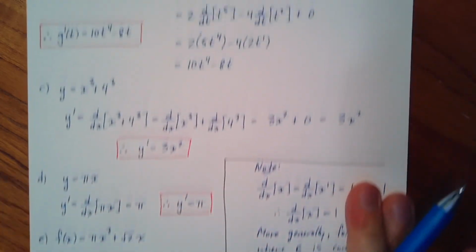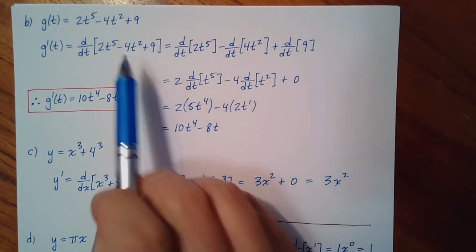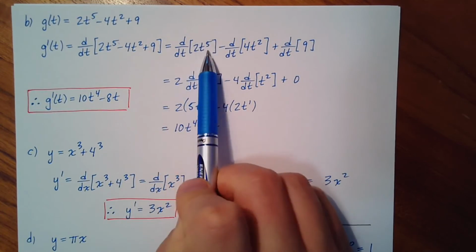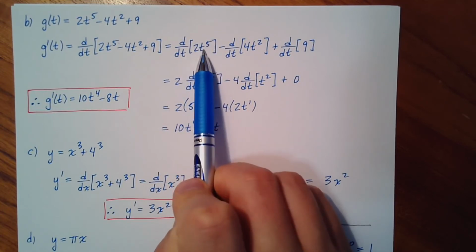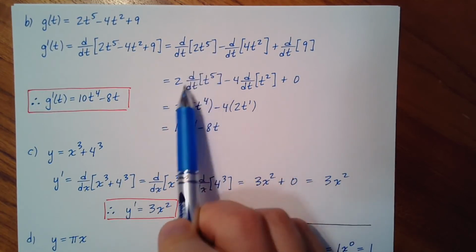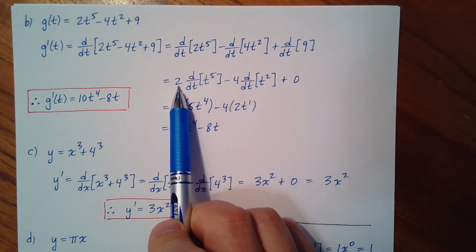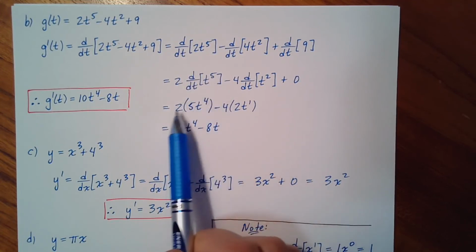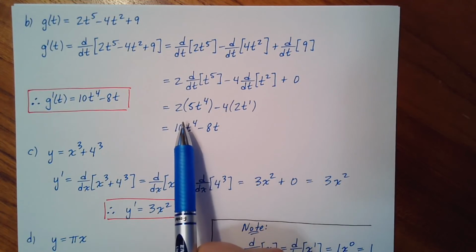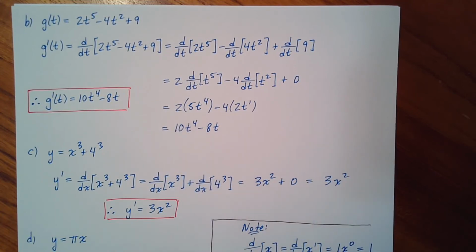Let's go back up here. What do we do when we had multipliers? Like what about a term like 2t to the 5th? We wanted to apply the power rule to t to the 5, but what happened to the 2? We pulled it out in front, right? And then we did the power rule on this, and then we took the 2 and multiplied it back on after. So why don't we just do that without writing out all the operator notation?